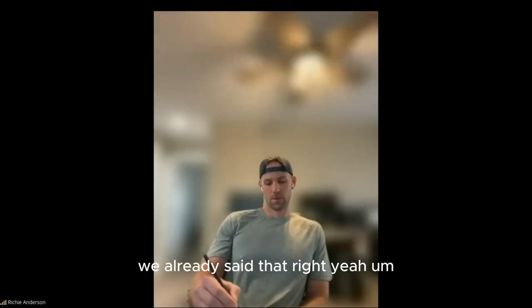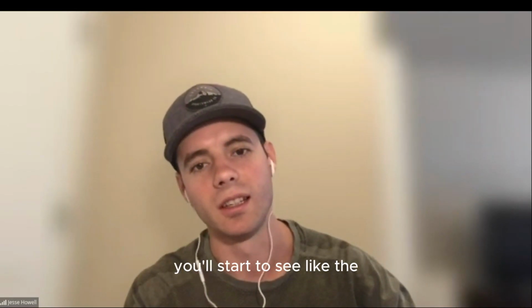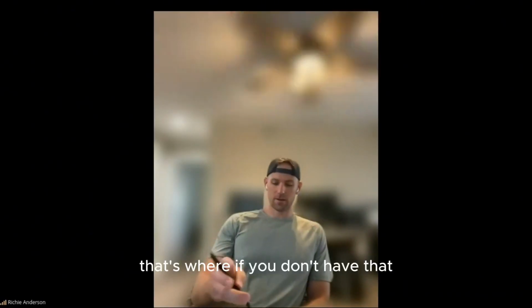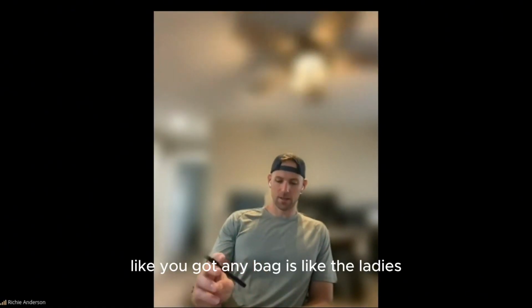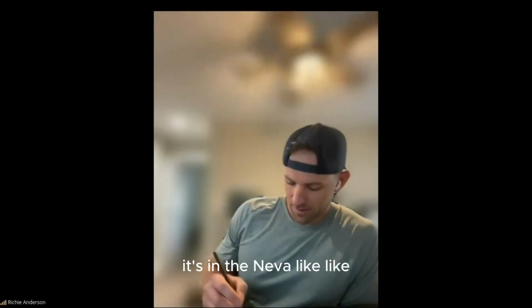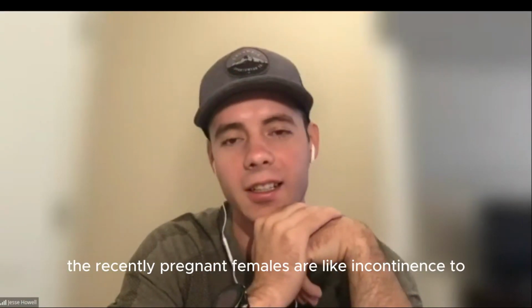It's going to be a magnification of IR, so you'll start to see more of the IR pelvis represented. If you don't have that, like the ladies who need valgus, if they don't have that middle propulsion, they can't get a concentric diaphragm. That's when the knee valgus shows up, like in recently pregnant females, or with incontinence too.